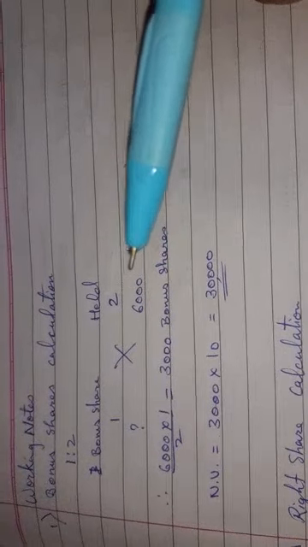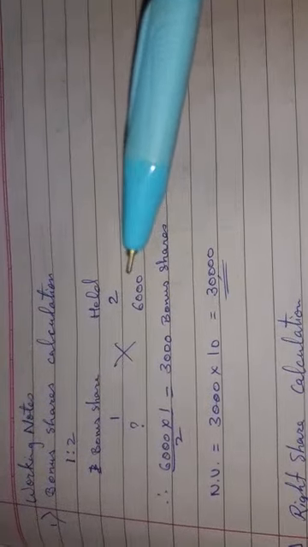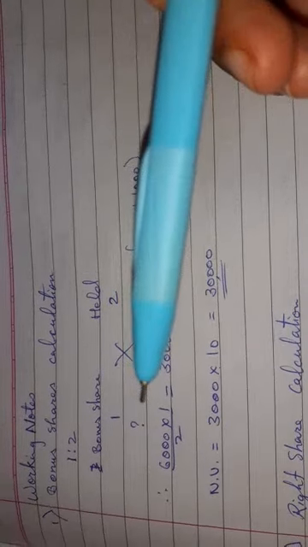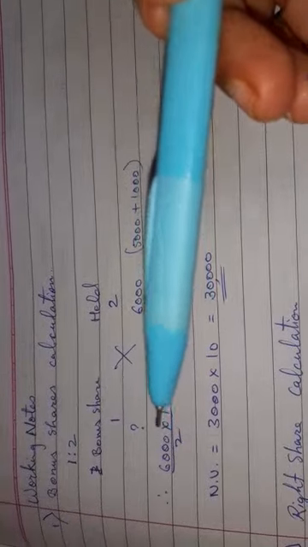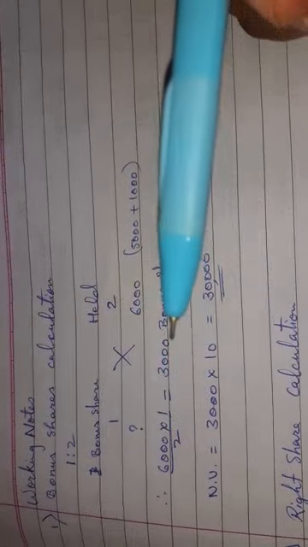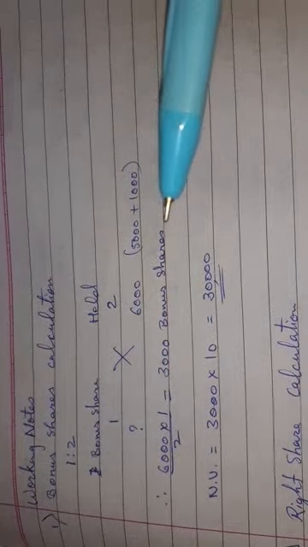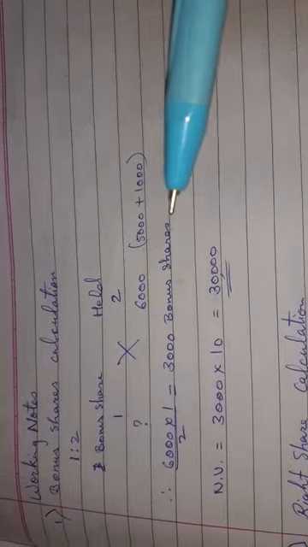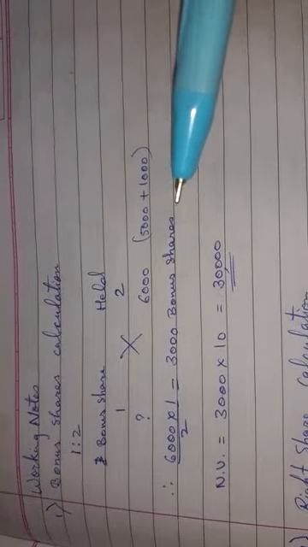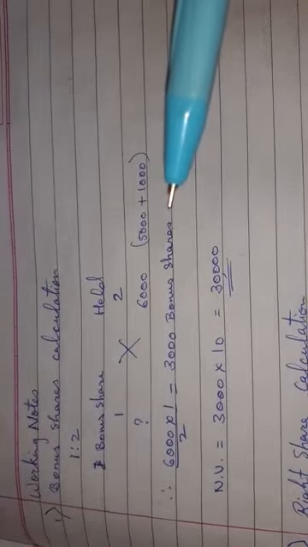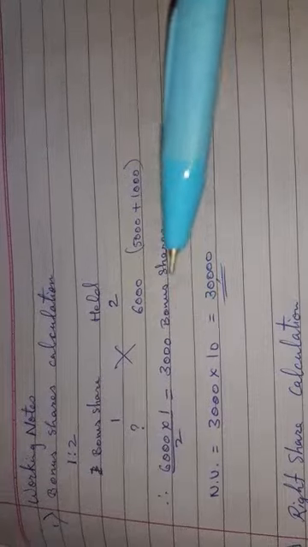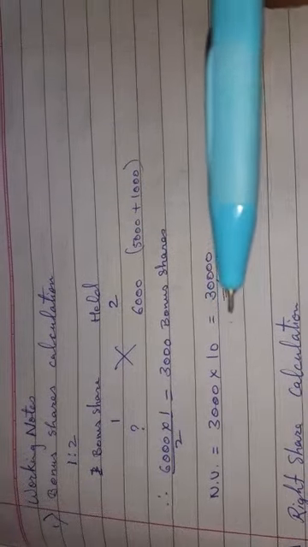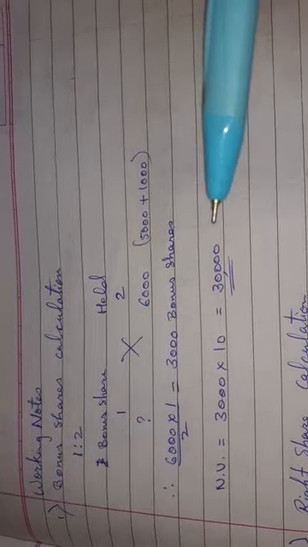So that becomes 6,000. Since she is holding 6,000 shares, how many bonus shares should she receive? Cross multiply, 6,000 into 1 divided by 2, you get 3,000 bonus shares. Now what is the face value of the shares of Apollo Limited? It is rupees 10. So 3,000 into 10 is equal to 30,000, which is the nominal value.